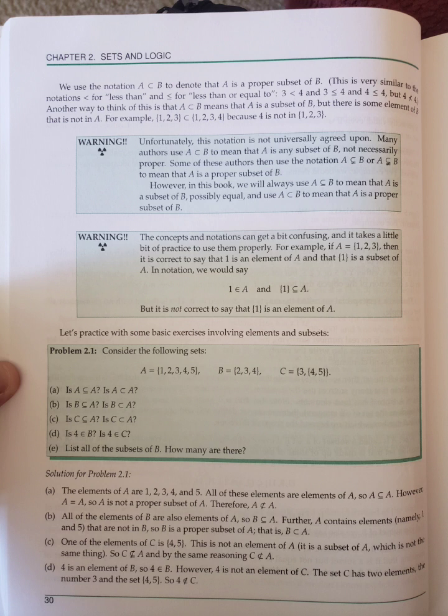Another warning is that concepts and notation can get kind of confusing. For example, if capital A is defined to be the set of 1, 2, and 3, then it is correct to say that 1 is an element of A, and that the set of 1 is a subset of A. In notation, we'd say that 1 is an element of A, and the set of 1 is a subset of A. But it is not correct to say that the set of 1 is an element of A. And also, it's not correct to say that just the number 1 itself is a subset of A, because something can only be a subset if it is already a set.